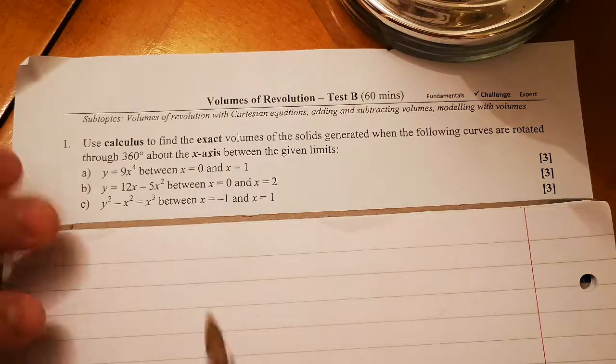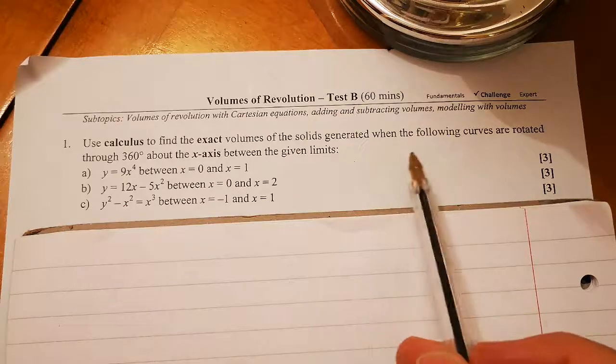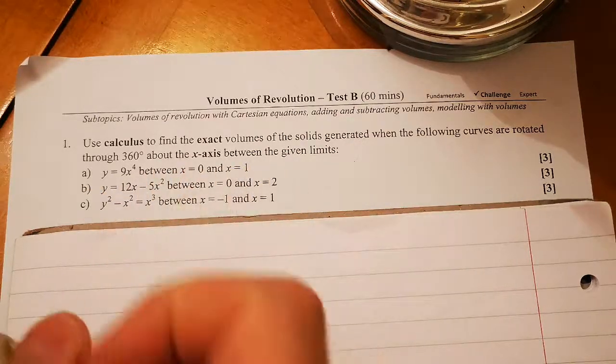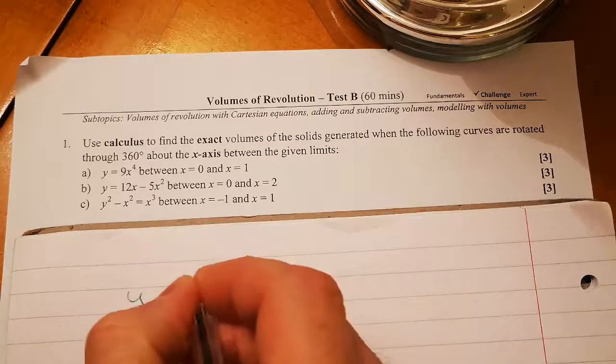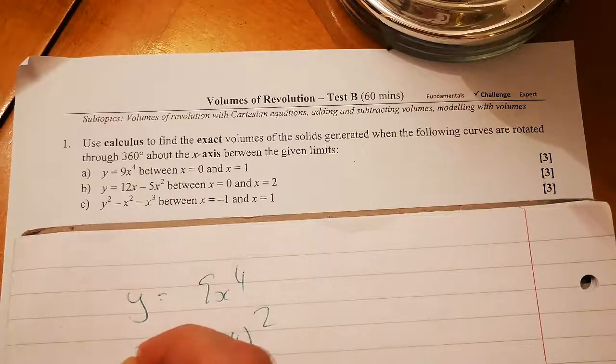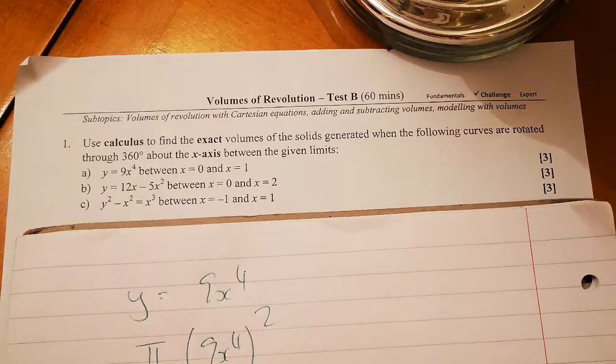Okay, volumes of revolution. Use calculus to find the exact volumes of solid generated when the following curves are rotated through 360 degrees about the x-axis between the given limits. So the first one: y equals 9x to the power 4. If I want to do a volume of revolution, I need to square it and then times it by pi. 9 squared is 81, x to the power 4 squared is x to the power 8, times pi.